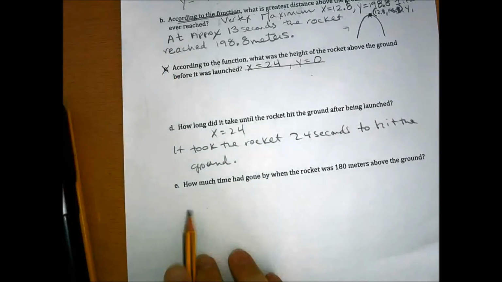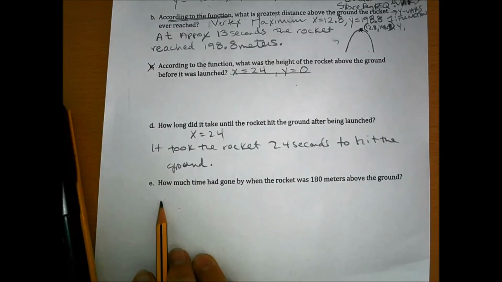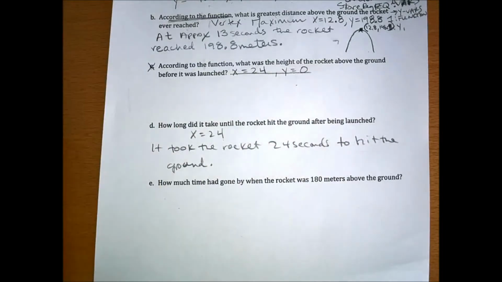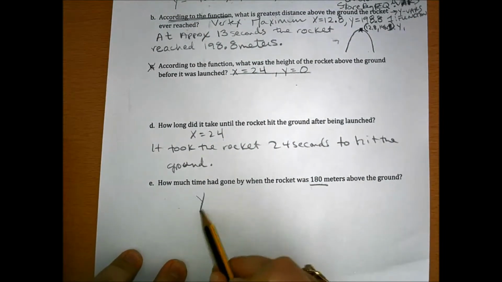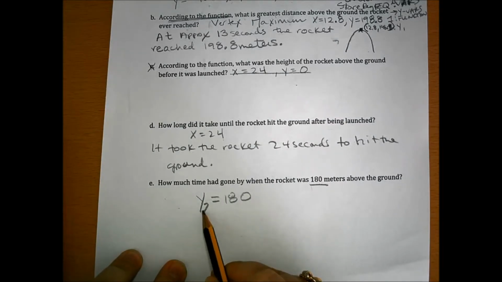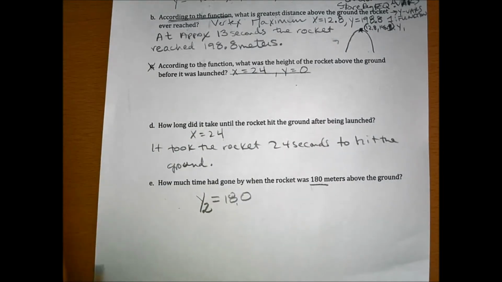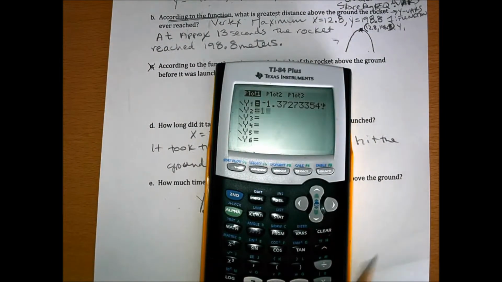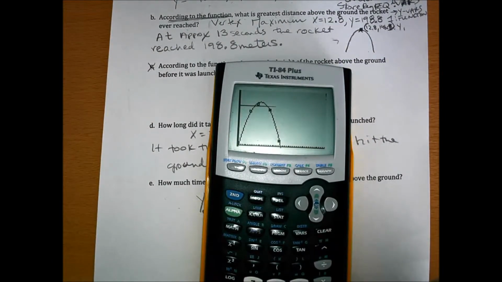How much time had gone by when the rocket was 180 meters above the ground? So we're going to go back to our calculator, and basically what this is saying is y equals 180. And in this case, we're going to plug in 180 into our y2. And then we're going to find the intersection.